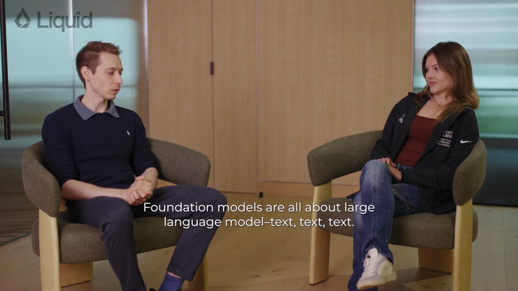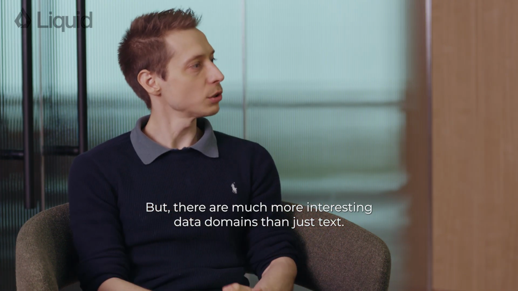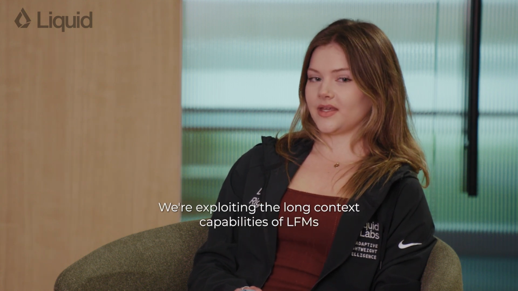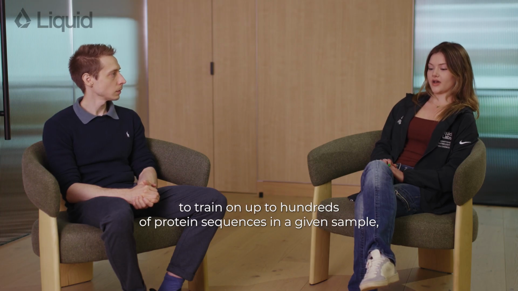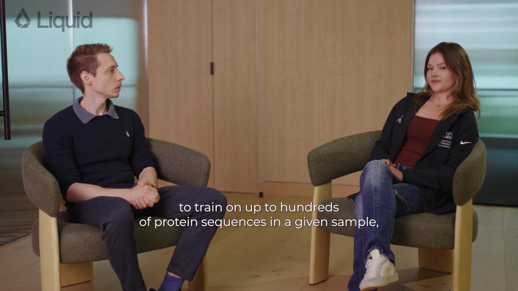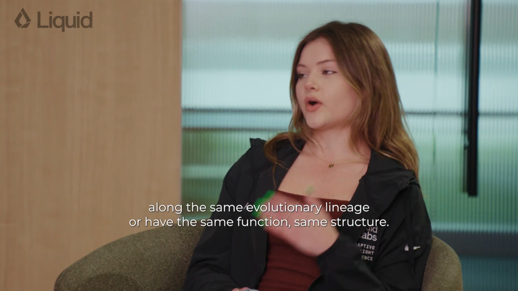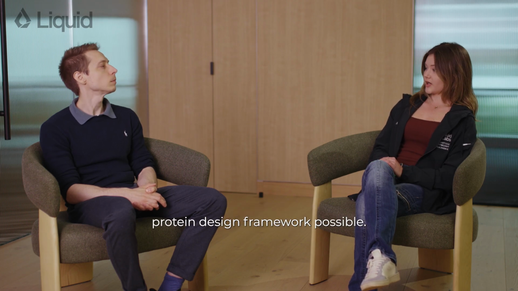Foundation models are all about large language models and text, but there are much more interesting data domains than just text. Yeah, so I work on a protein language model at Liquid. We're exploiting the long context capabilities of LFMs to train on up to hundreds of protein sequences in a given sample. And then we can hopefully generate proteins that fall along the same evolutionary lineage or have the same function, same structure. And to my knowledge, this is probably the most flexible protein design framework possible.